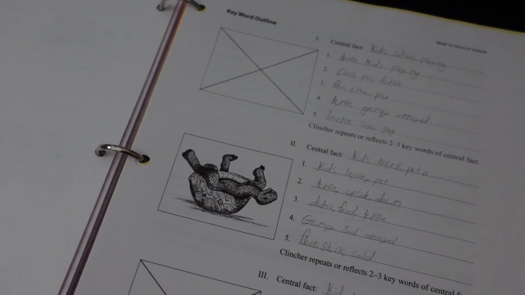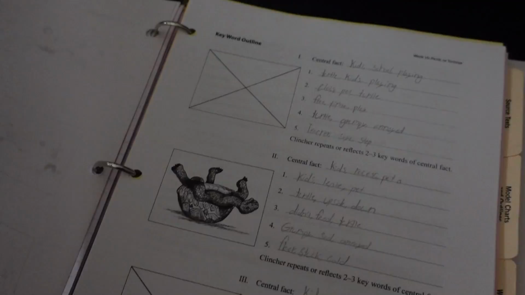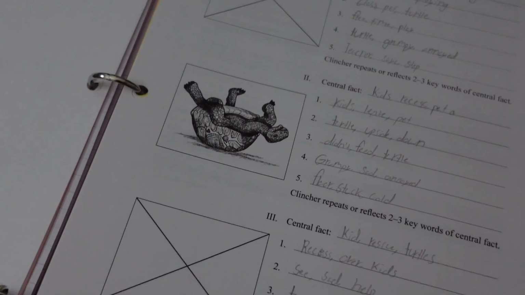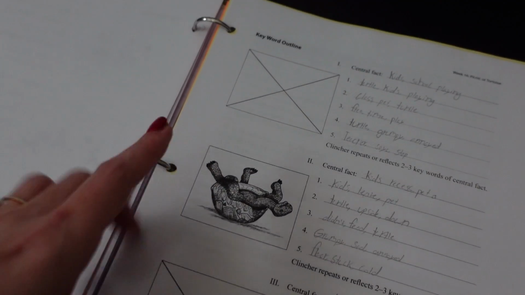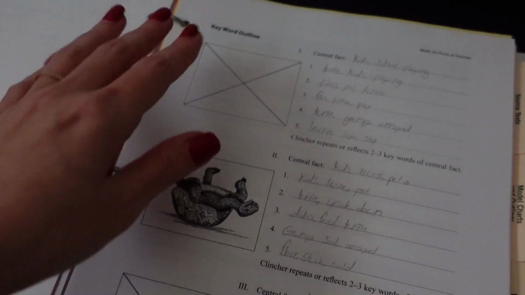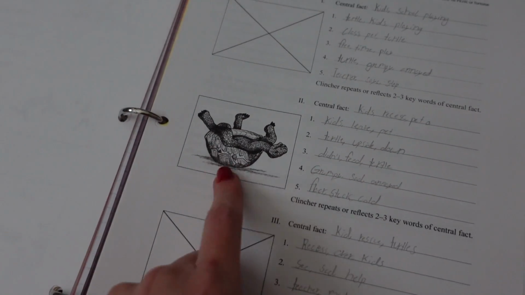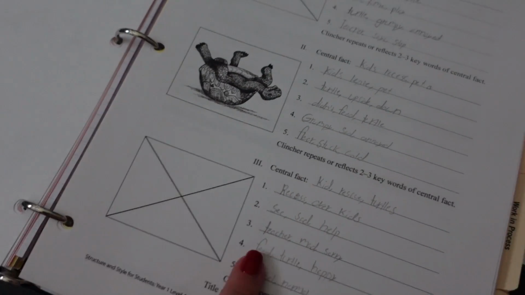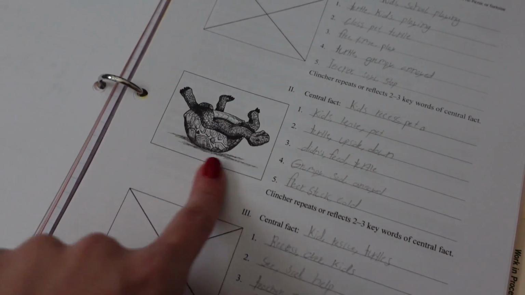All right, so this is what they completed for day 2. It's another outline. So day 1, they completed this outline. Day 2, they completed this outline. And so they're learning how to write from pictures, but on this outline, it only gives them 1 picture. So they have to make up the first part of the story and the second part of the story to make sense of this middle part of the story.